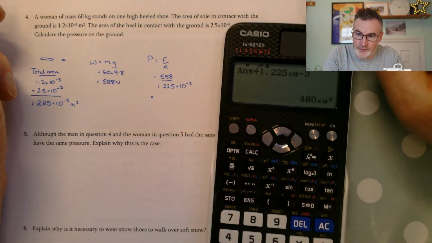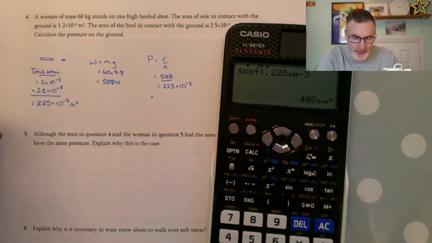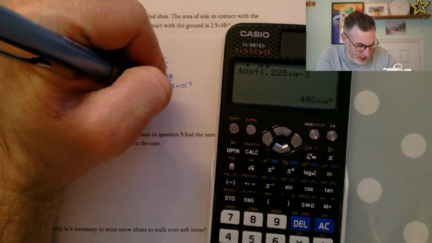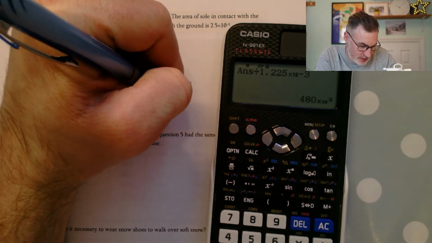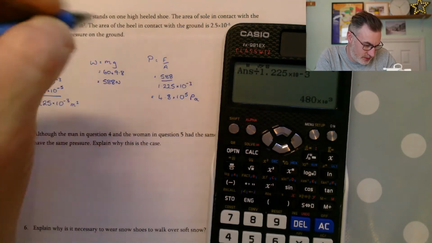And so here we have 480 times 10 to the power of 3, so that would be 4.8 times 10 to the power of 5 pascals.